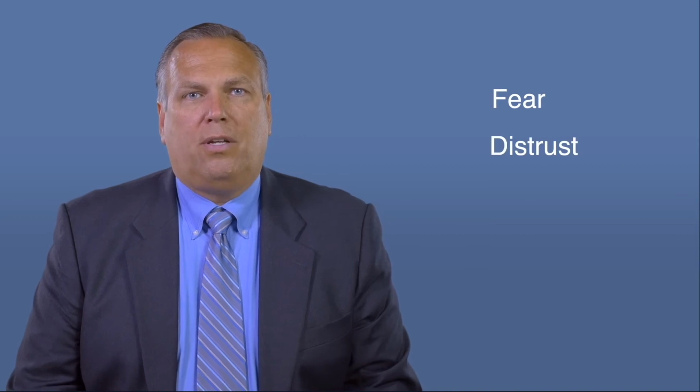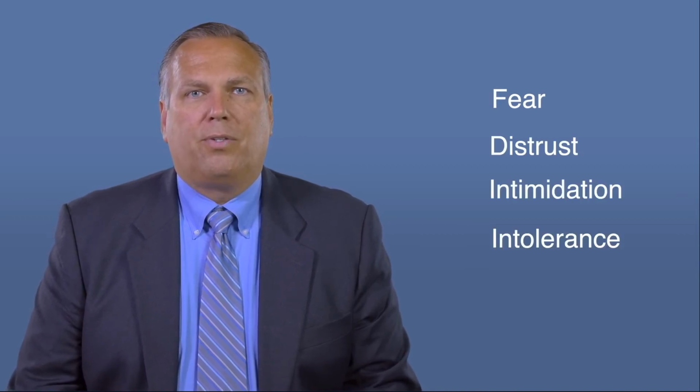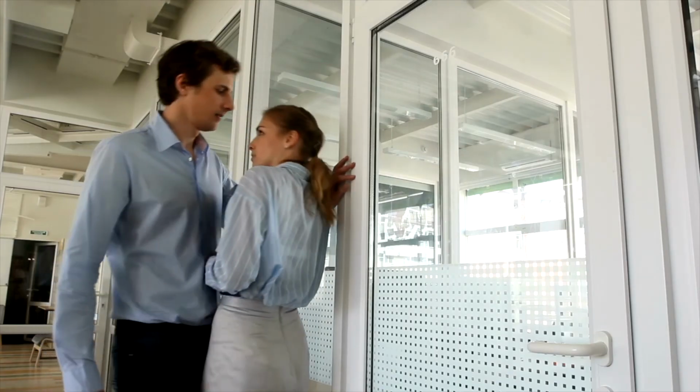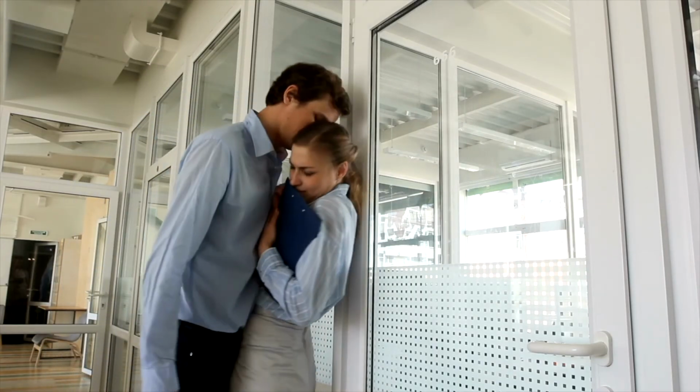Sexual harassment of any students or staff is illegal behavior that harms victims and negatively impacts the school culture by creating an environment of fear, distrust, intimidation, and intolerance. Sexual harassment in any form will not be tolerated. This means any harassing behavior and/or reports will be taken seriously and investigated promptly, and disciplinary action up to and including termination will be taken if appropriate.